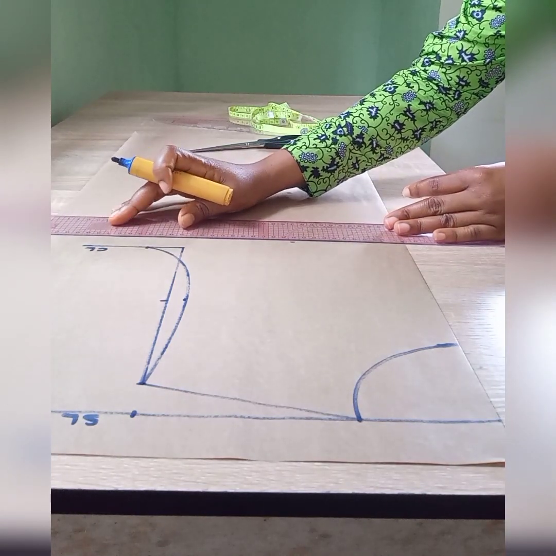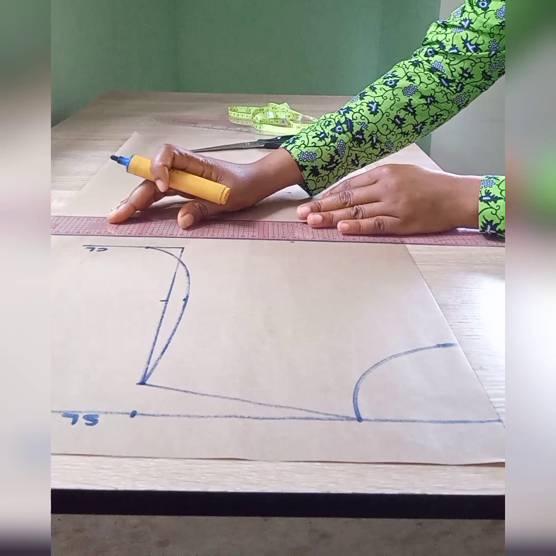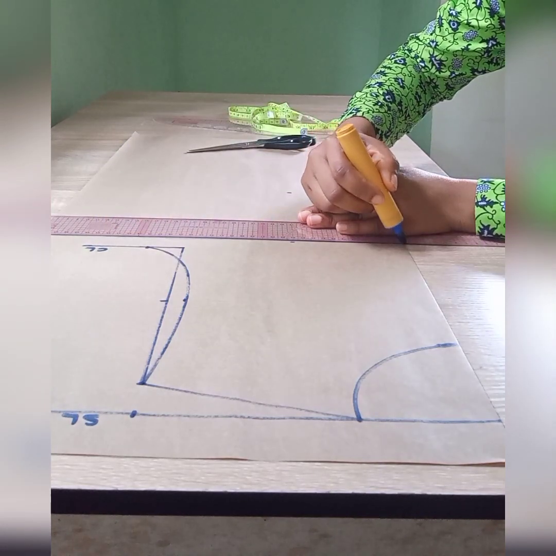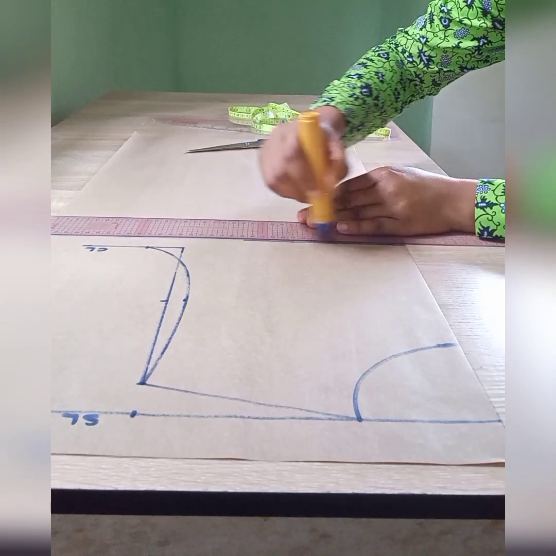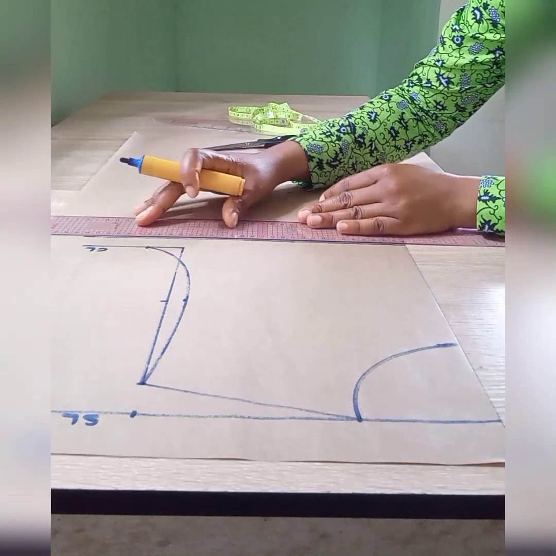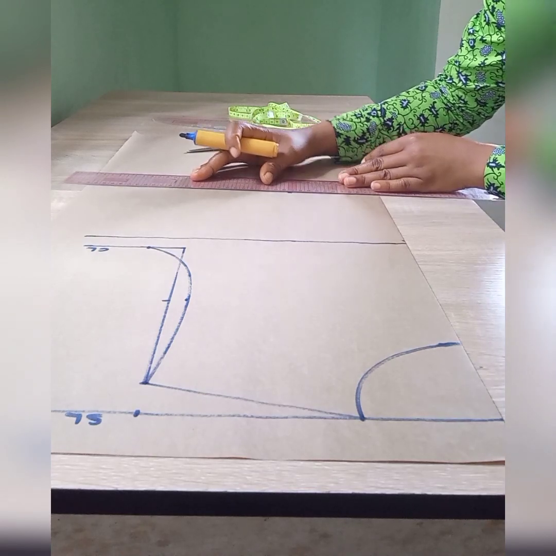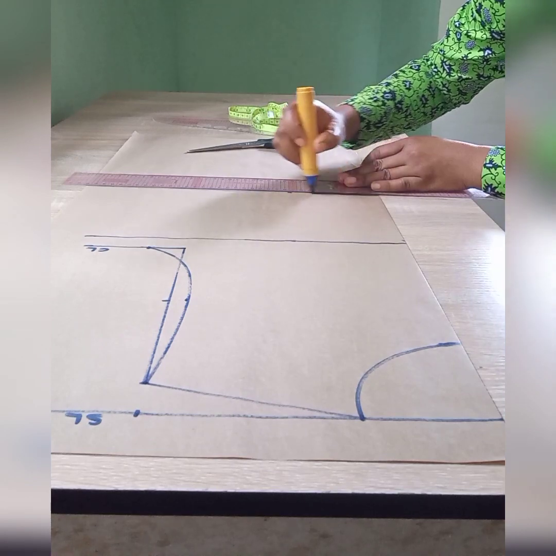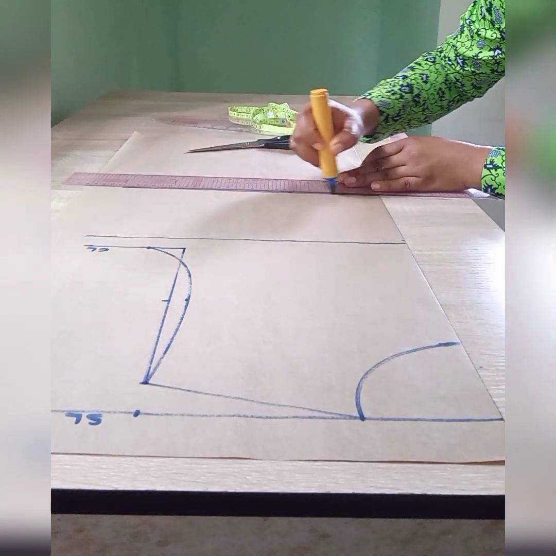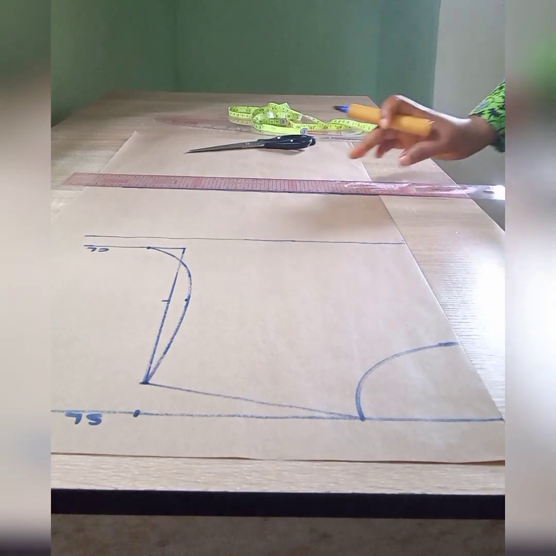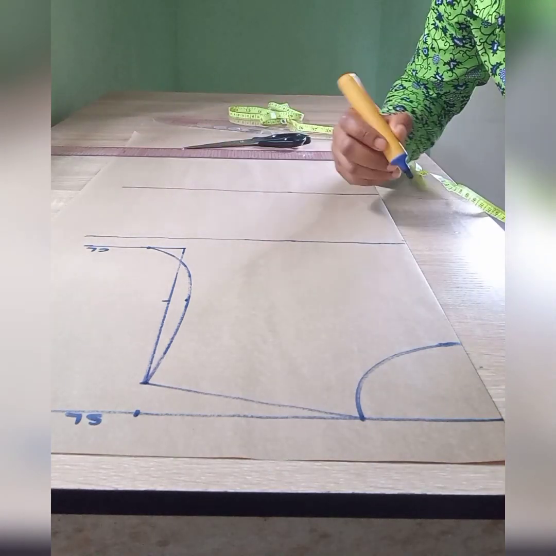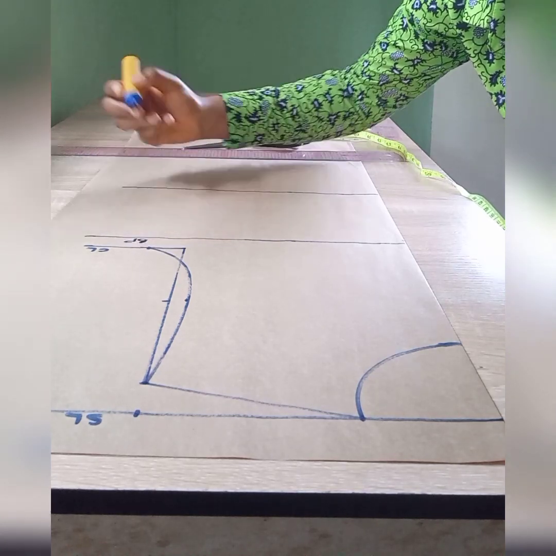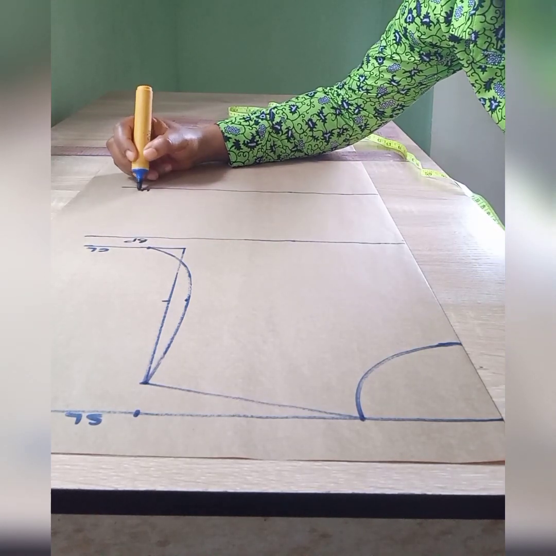So I'm going to rule horizontal lines across these points. Let me label the lines. This is the bust point and this is the waist line.